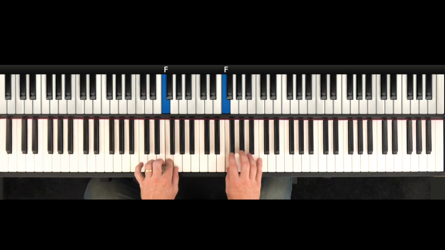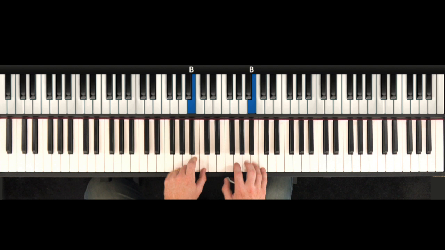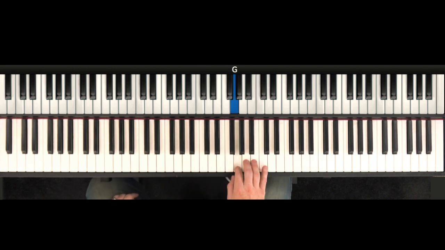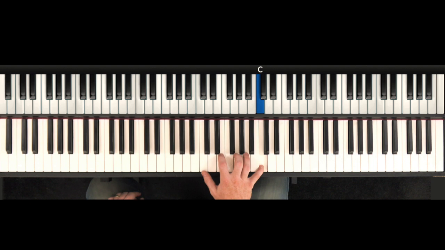There are a couple of things that you need to remember as we do this. We're going to talk about scale degrees. In any major scale, you're going to have 7 notes. You have 1, 2, 3, 4, 5, 6, 7, and then the 8th is repeated.